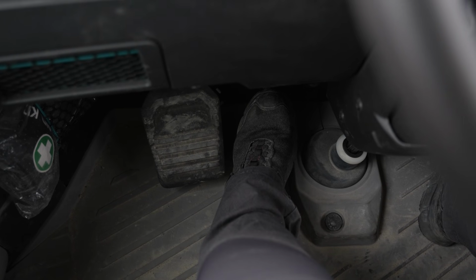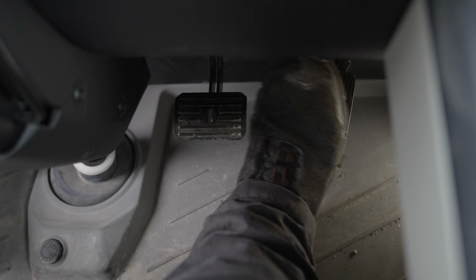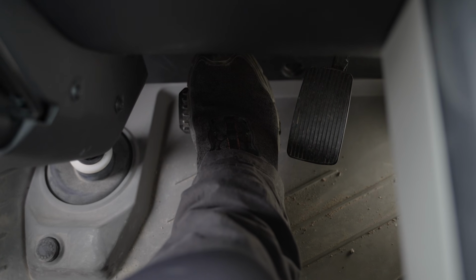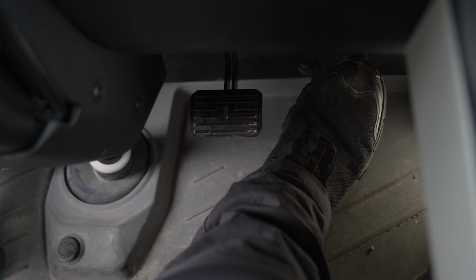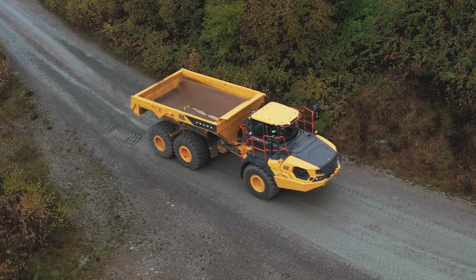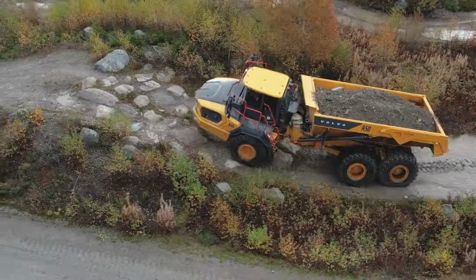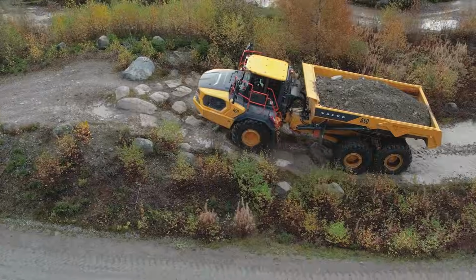Use the retarder pedal for smooth and planned speed reduction, and the service brake pedal for stopping the machine. The accelerator pedal is located to the right. The all-diff lock button is located on the floor.